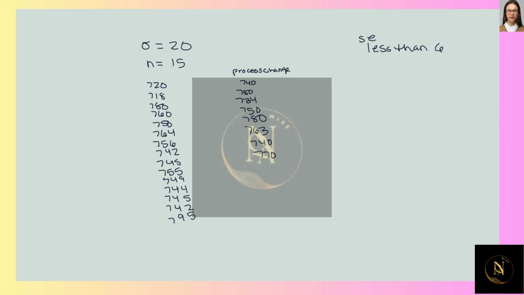Okay. And so we're given the standard deviation of 20 and we want to estimate the difference between the viscosity of the batches at 95%. So we're going to use a z-score for 95%. We're going to use a z-score of 1.96.